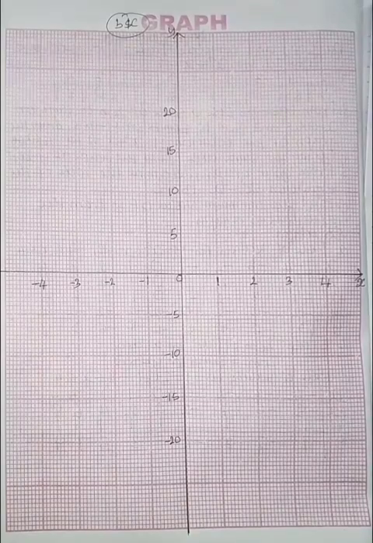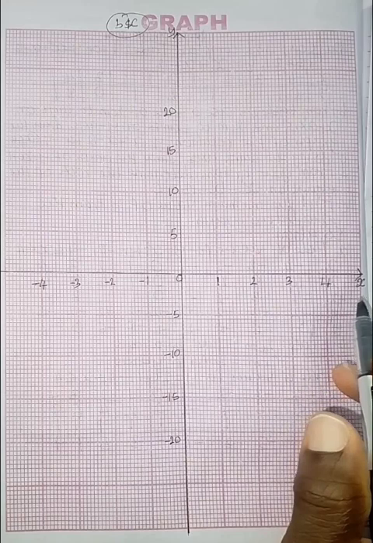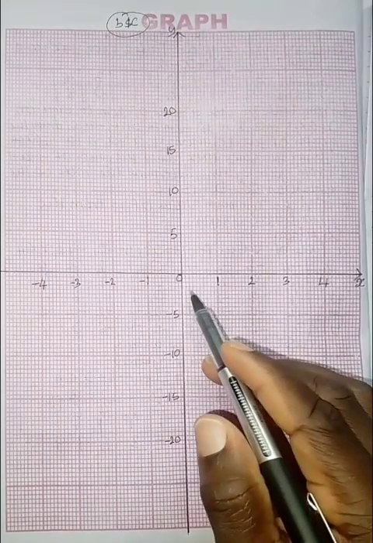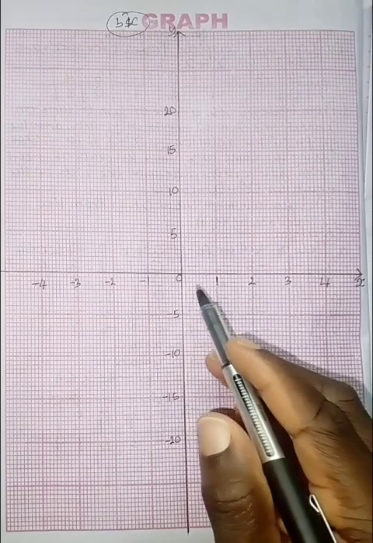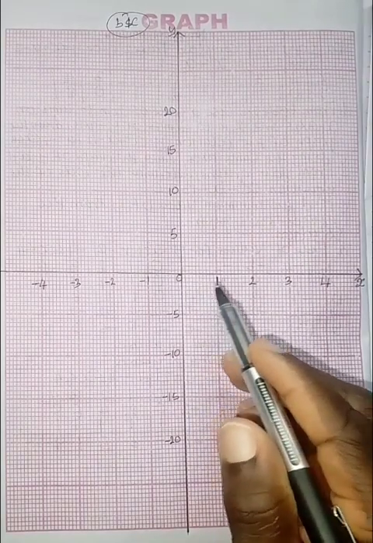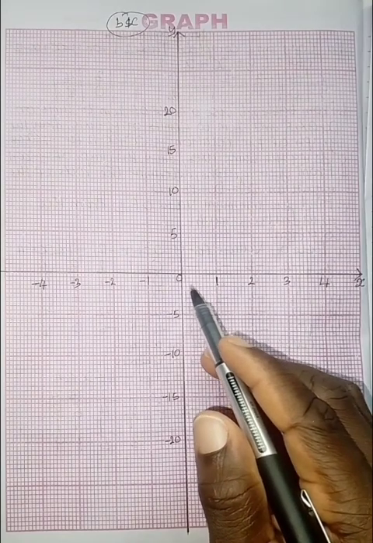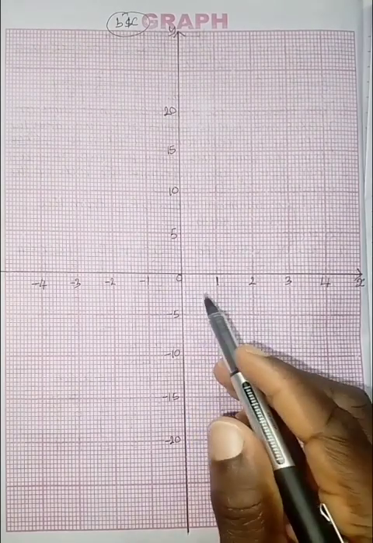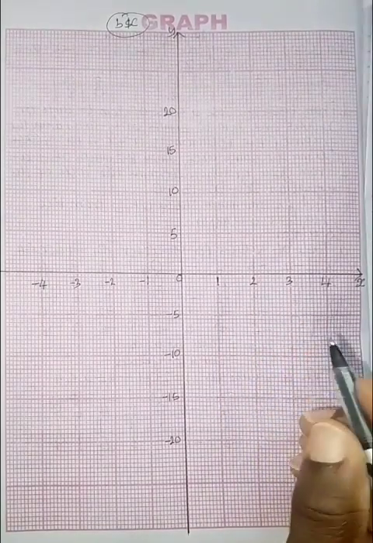Now, let's take note of something. On the s-axis, 2 cm is equal to 1 unit. The 2 cm is a combination of 10 lines, which means 10 lines is equal to 1 unit. What will be 1 line?